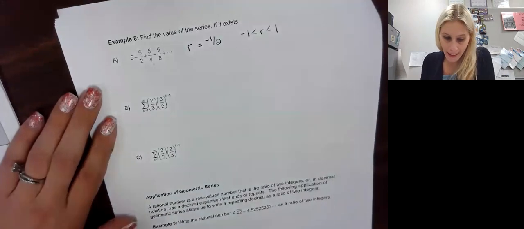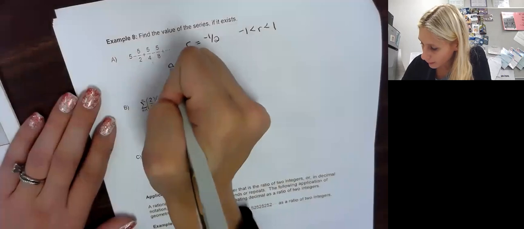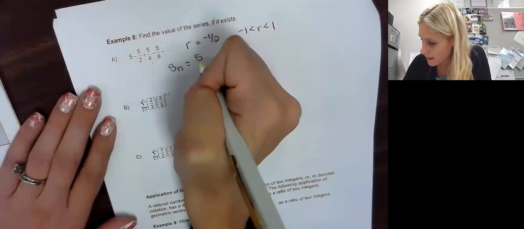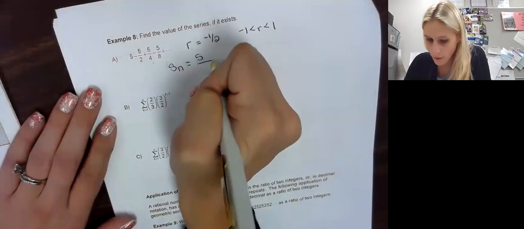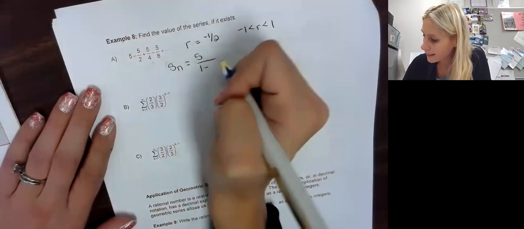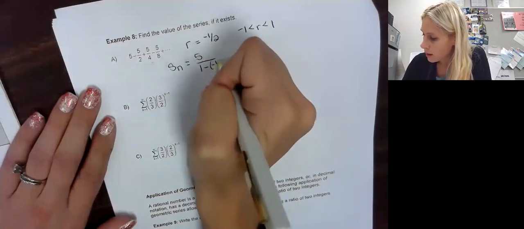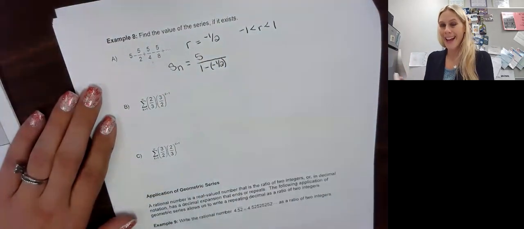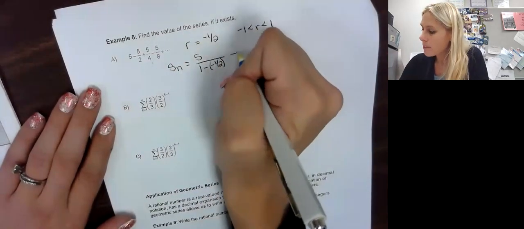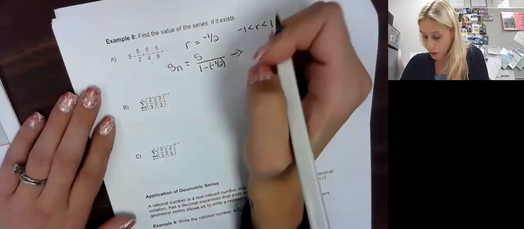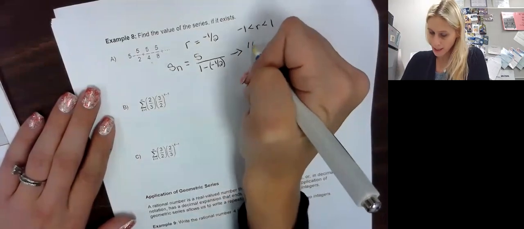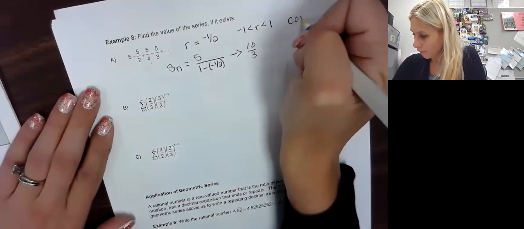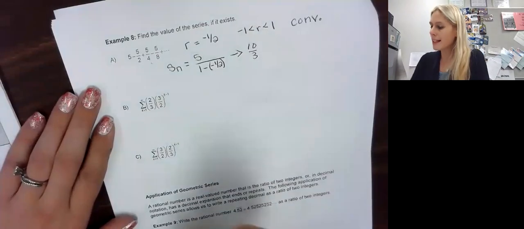So since it is, we can put it into the equation: S subscript n equals a subscript 1, which is 5, all over 1 minus r. So we find that if we kept going, adding and adding, it keeps getting closer to 10 over 3. So keep in mind that it is converging.